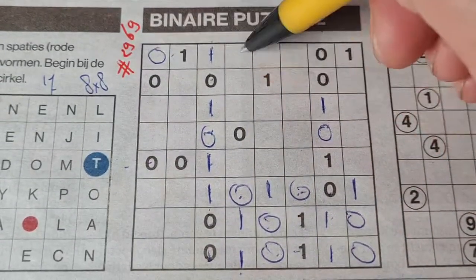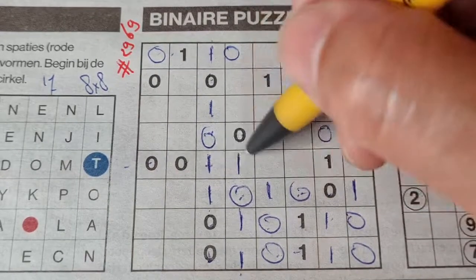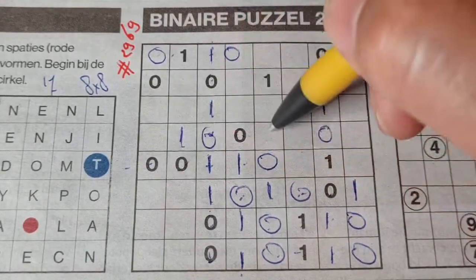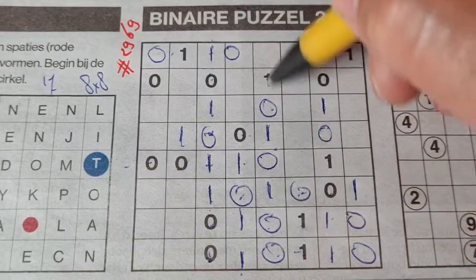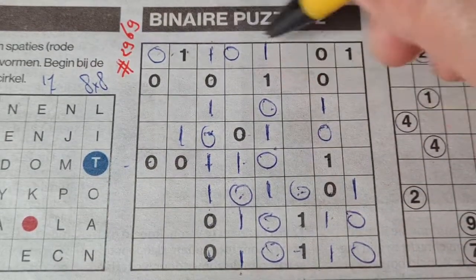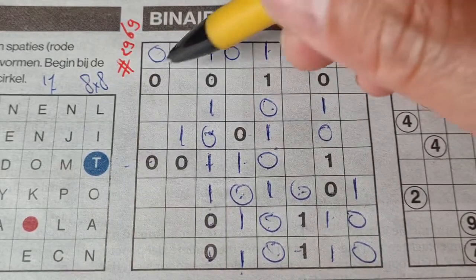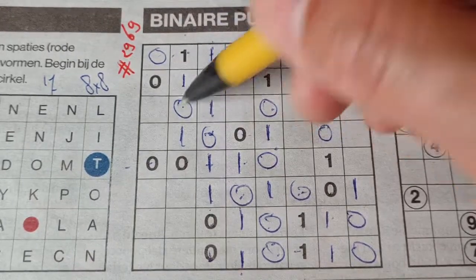Double 1 here, no, there, no. Between 2 O's comes a 1. Double 1 here, no, there, no. Double O here, 1 there, 1. Between 2 1's comes an O. 1, 2, 3, 4 O's, so the rest are 1's. 1, 2, 3, 4 1's, so the rest are O's. Between 2 O's comes a 1. Double 1 here, no, there, no.